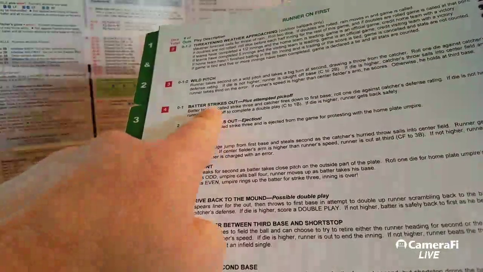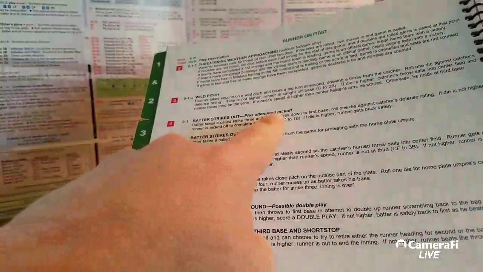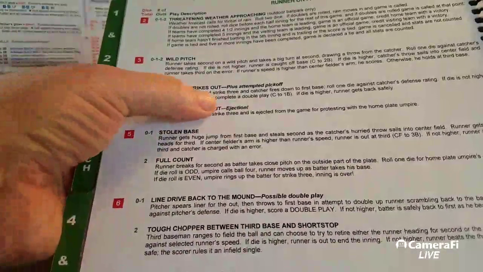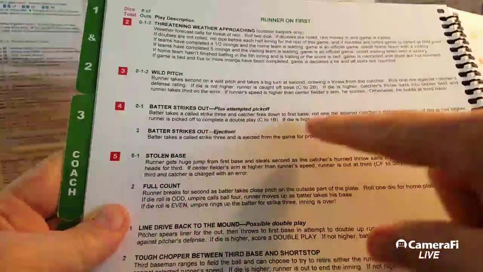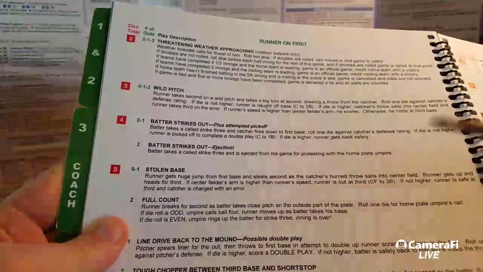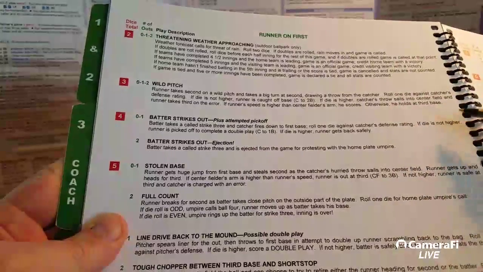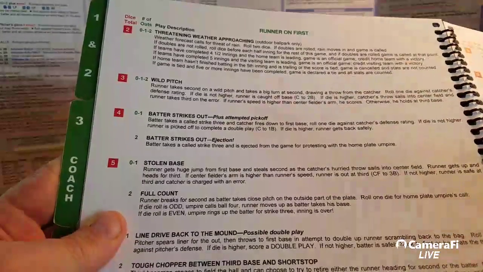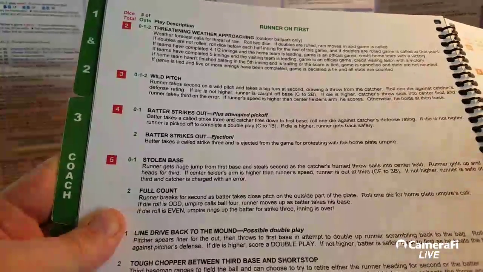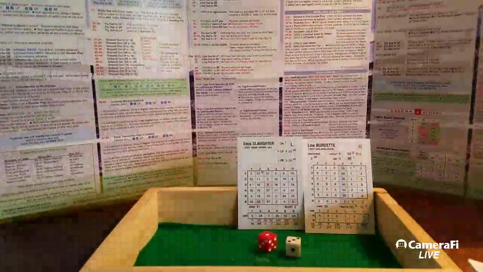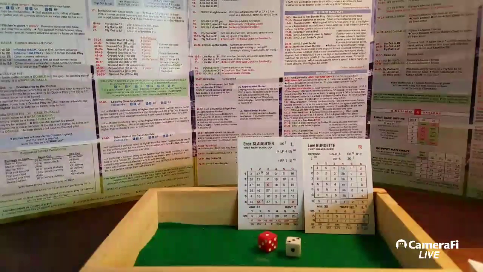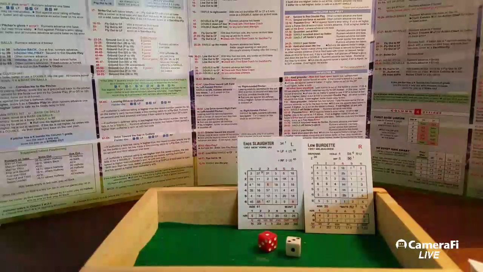So it says here, batter strikes out plus attempted pickoff. Batter takes called strike 3 and catcher fires down to first base. Roll 1 die against the catcher's defensive rating. If the die is not higher, runner is picked off to complete the double play. If it's higher, he gets back. All right, the catcher in this case is Del Crandall, and his defensive rating is a 4.